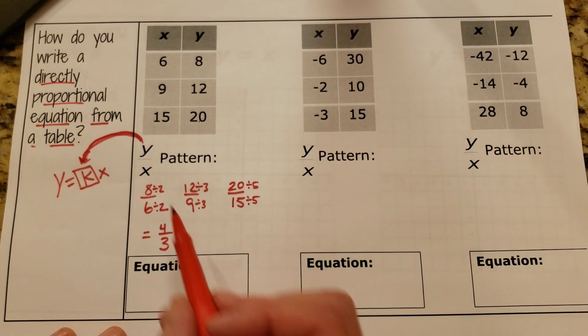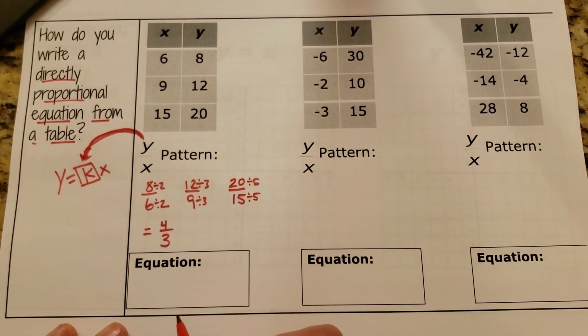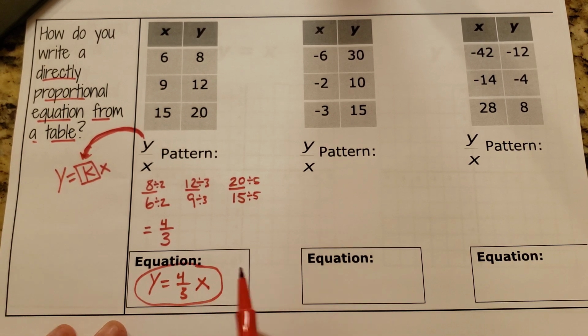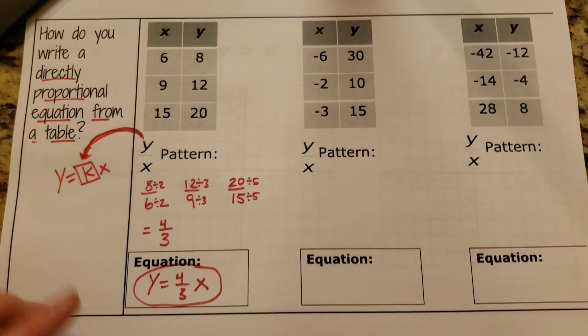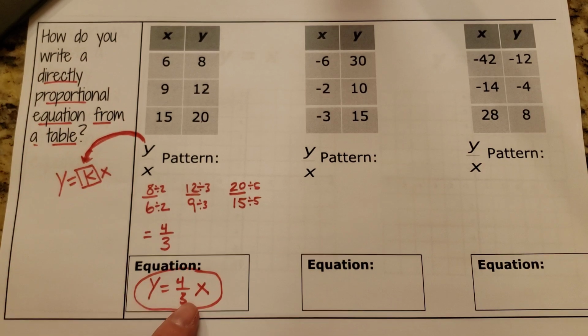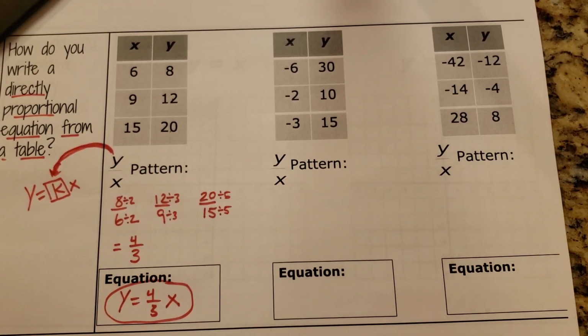So 4/3 is the y over x pattern, which is also the slope and the k. So let's write the equation. Y equals 4/3 times x. And there's the equation that represents this table. So if we were to plot these points on the coordinate plane and draw a straight line, it would have a slope of 4/3. Remember, slopes always need to be simplified.